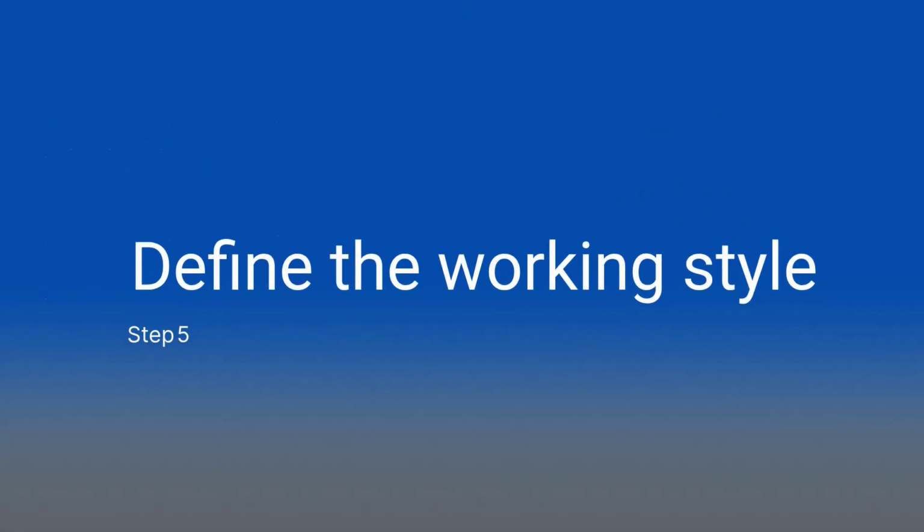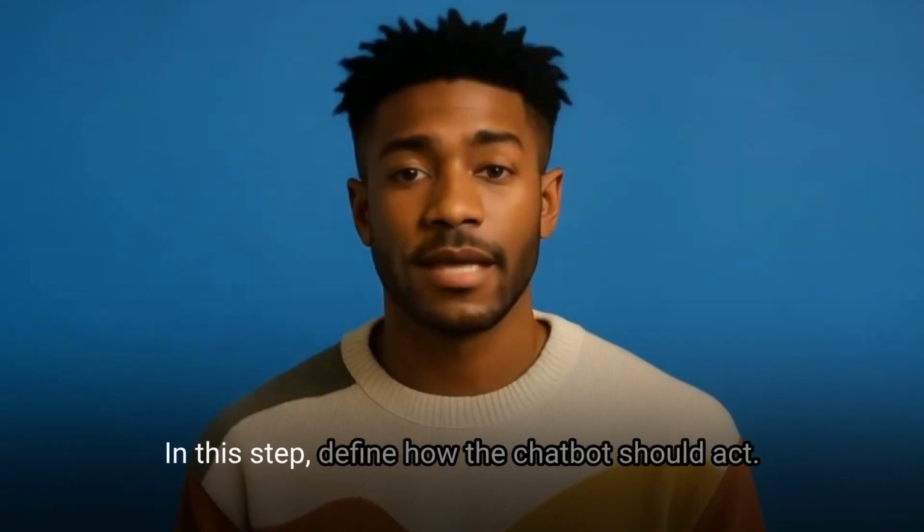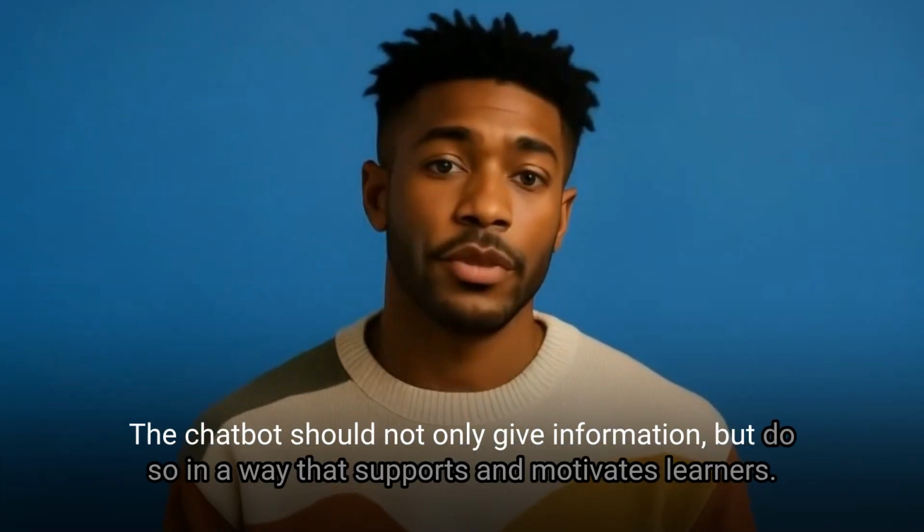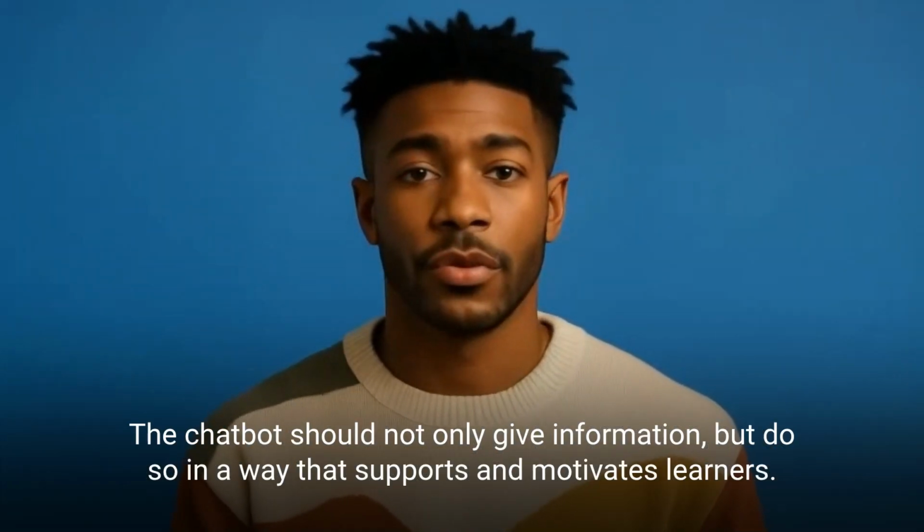Step 5. Define the working style. In this step, define how the chatbot should act. The chatbot should not only give information, but do so in a way that supports and motivates learners.